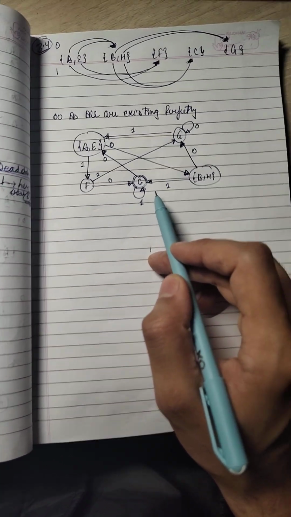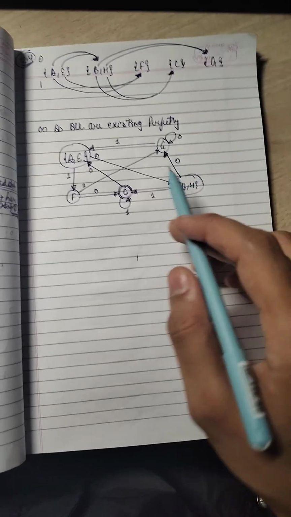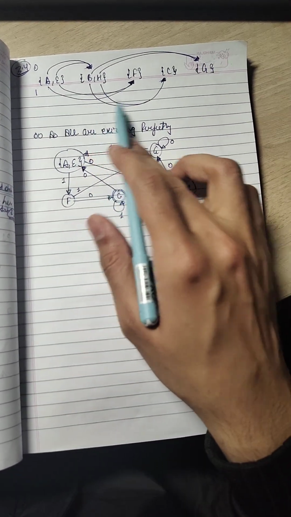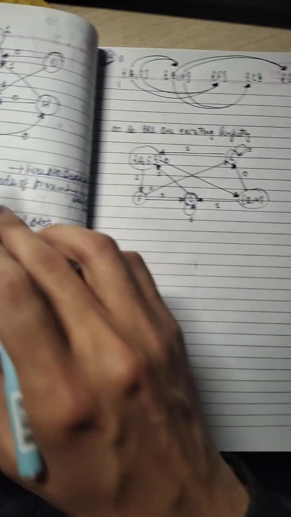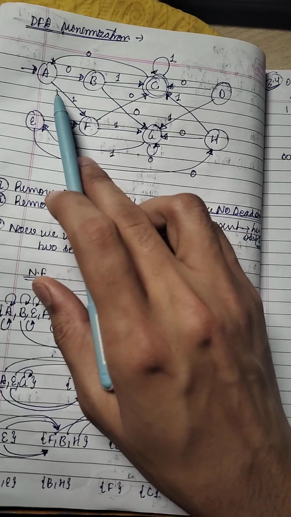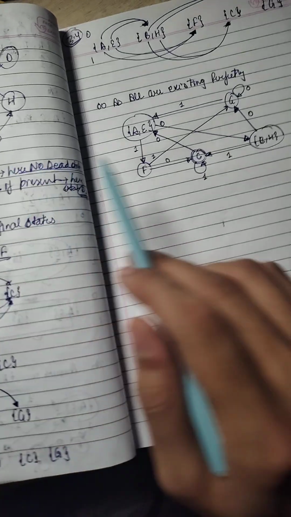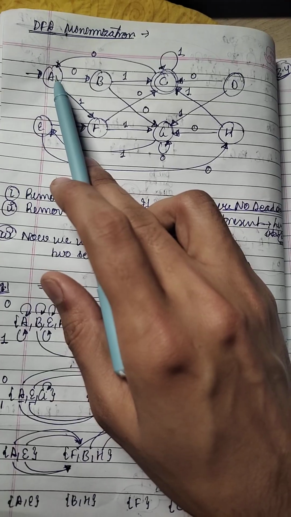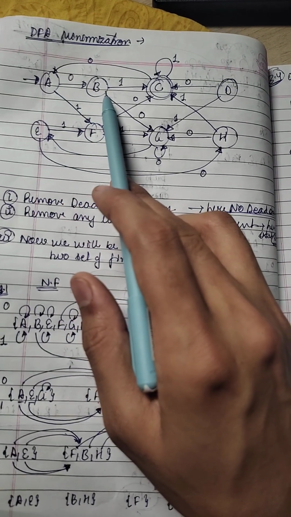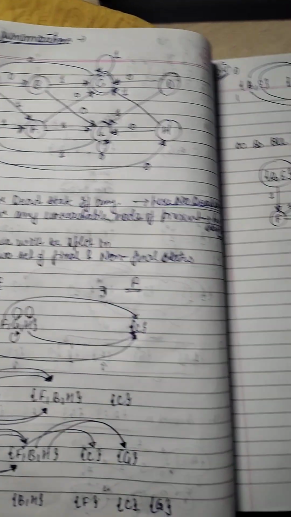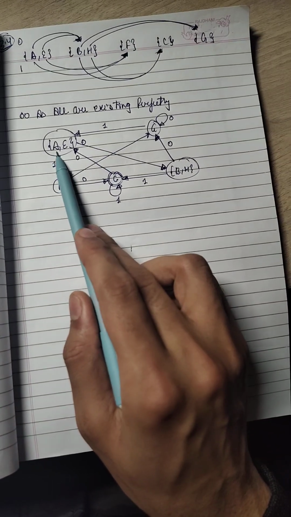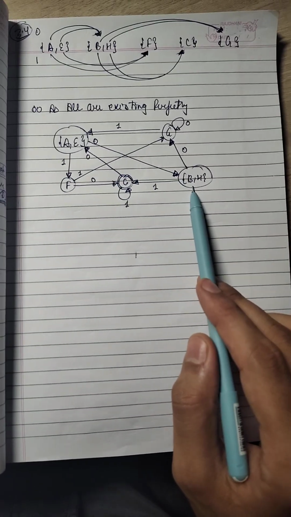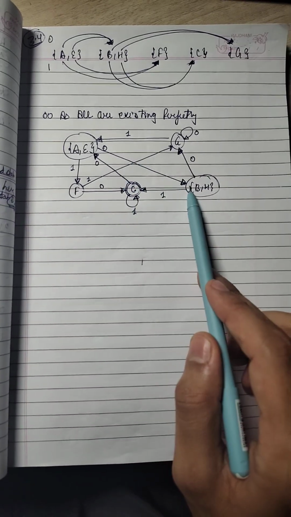Now in order to create this DFA, just write all the states here, and then using this diagram, for AE you can choose A. You can see that A is going to B for transition 0.